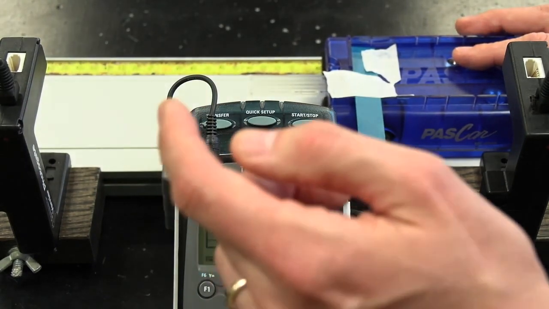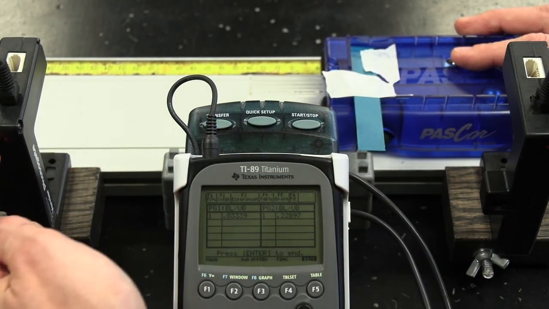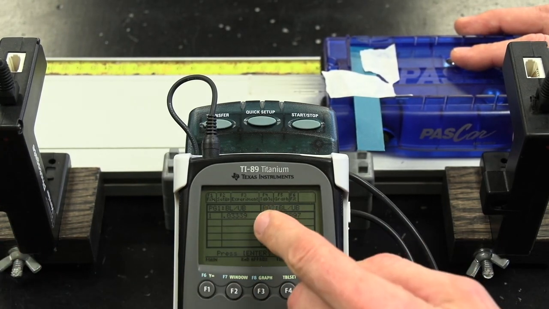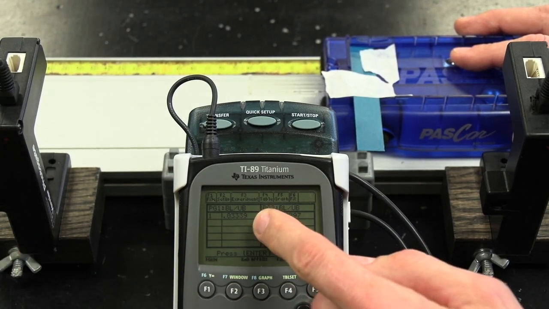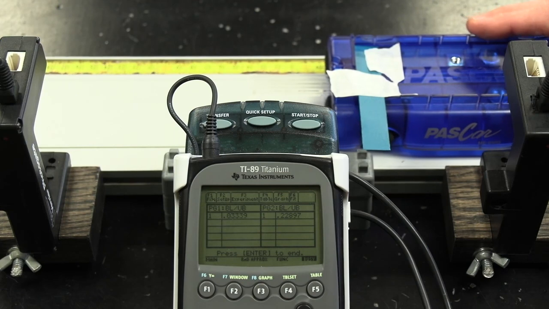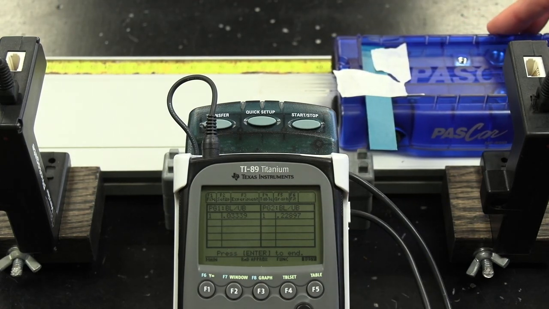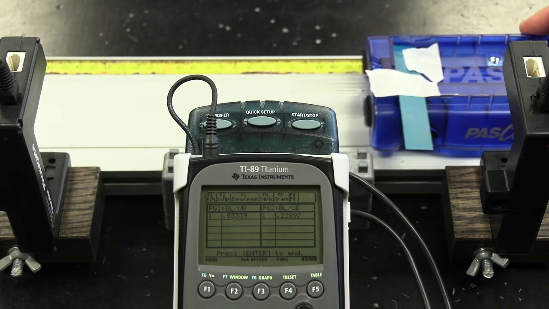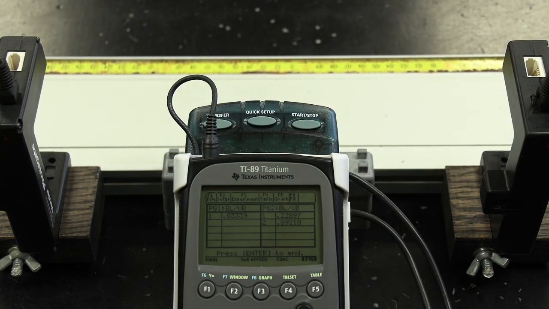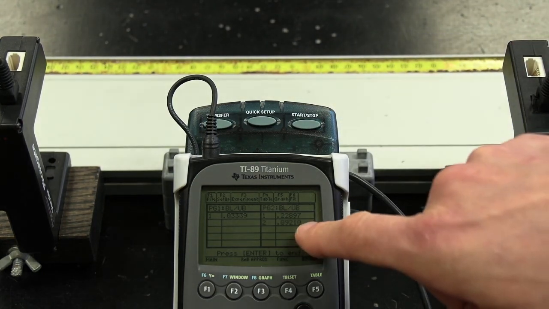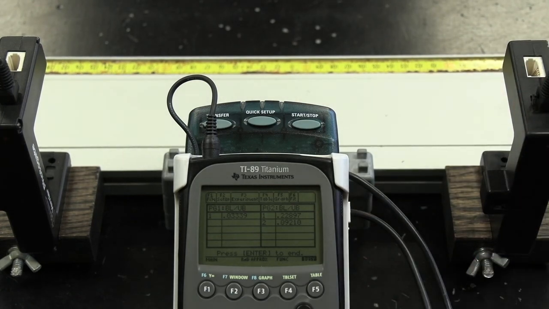And you see that when car 2 went through the second photo gate, it generated its own time. And then car 1, the blue car, because of the impact, was forced to go in the reverse direction. And so once again, it passes through this photo gate right here, generating a second time for this photo gate.